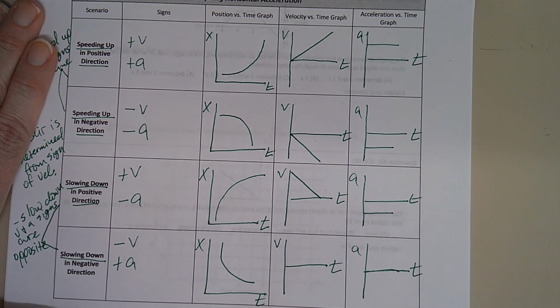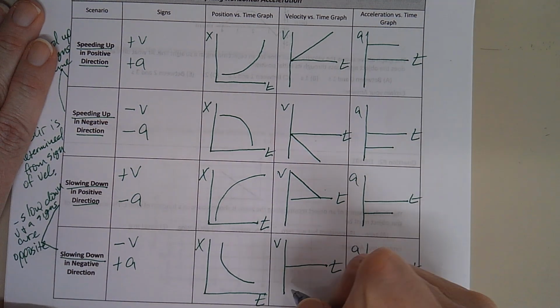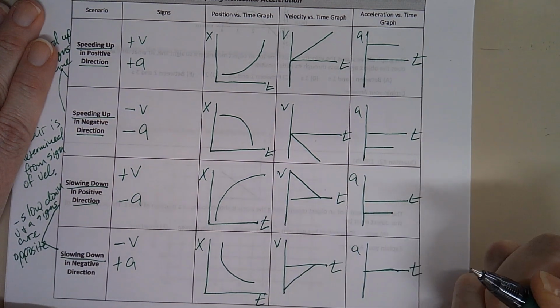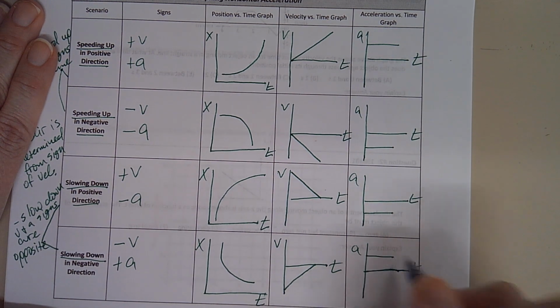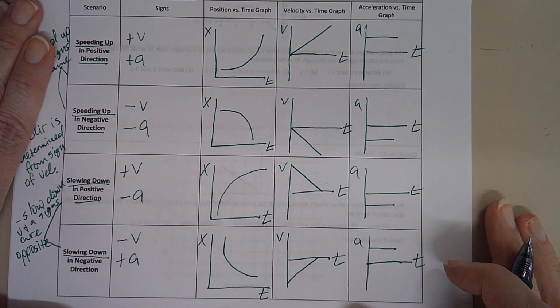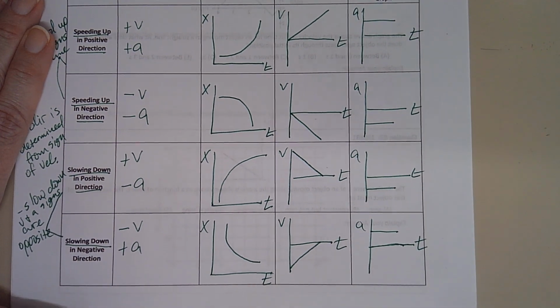Now, this last one, I'm going from a high negative number to 0. So I'm going to be in the negative quadrant, going from the bottom to 0. That's a straight line with a positive slope. So this one is going to have a straight flat line in the positive quadrant. And those are all your graphs.